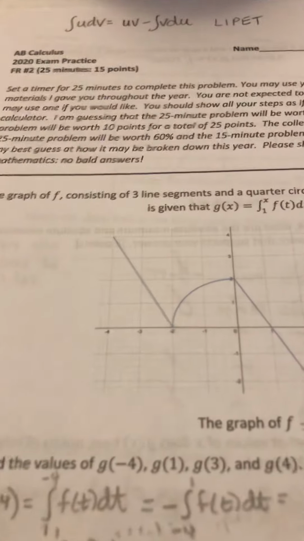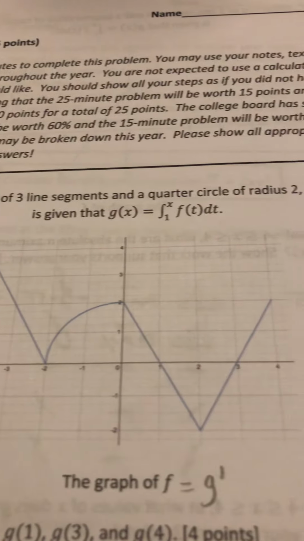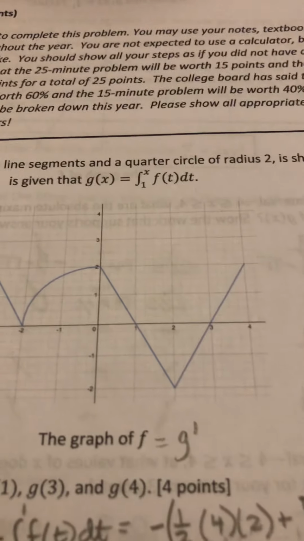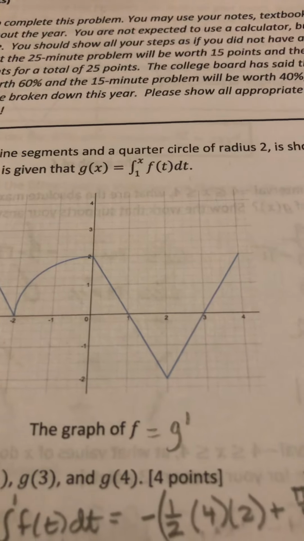Okay, here's review question 2. Graph of f, we have 3 line segments and a quarter circle of radius 2 shown below. And it's given that g of x is the integral from 1 to x of f of t dt. This is where it's going to be similar to the question from the practice test, but different, because they give you the integral and you're basically just going to be filling in. So let's see how it works.